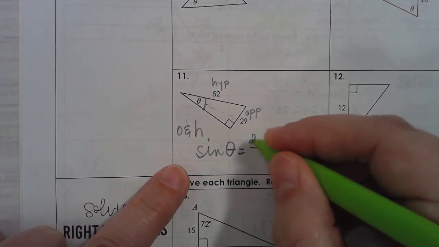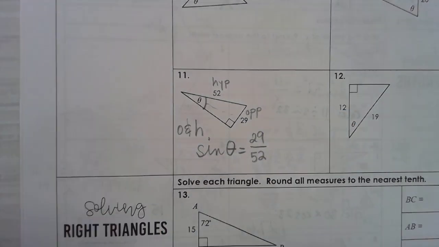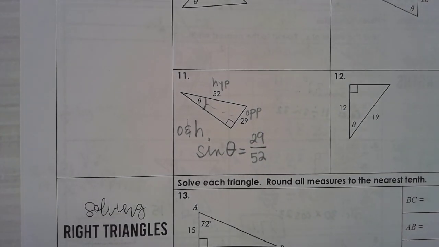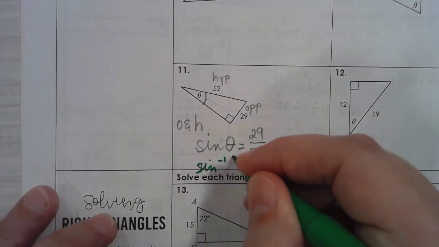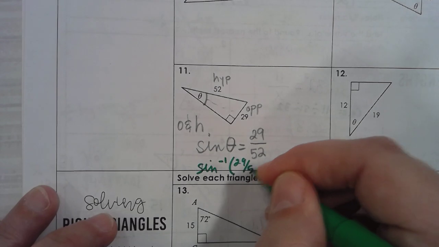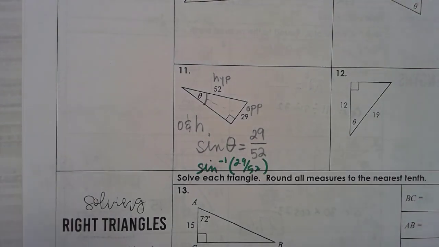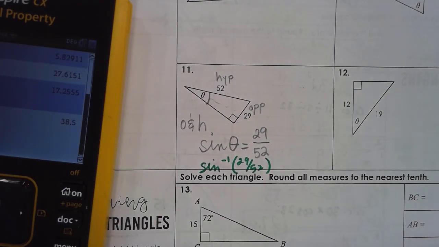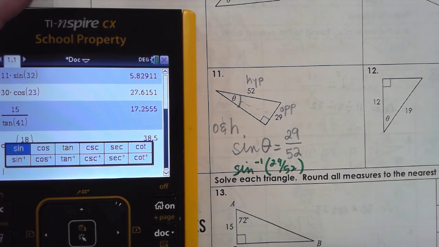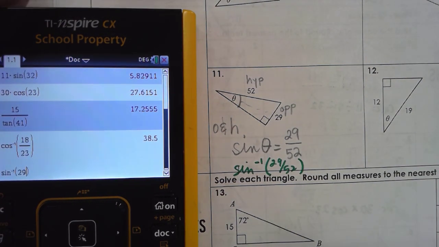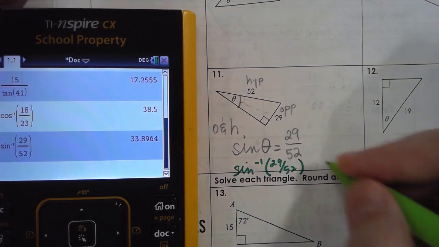Opposite, 29 on top. So we're going to do inverse sine of 29 over 52, which makes what? 33.9?